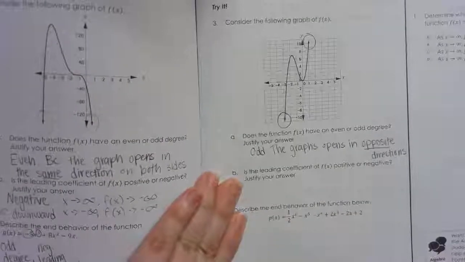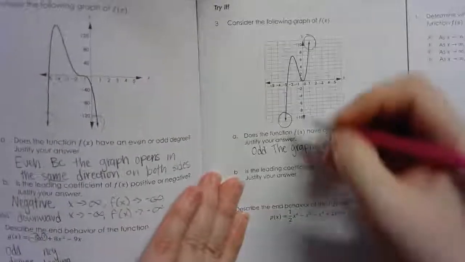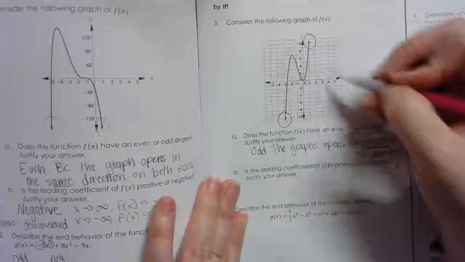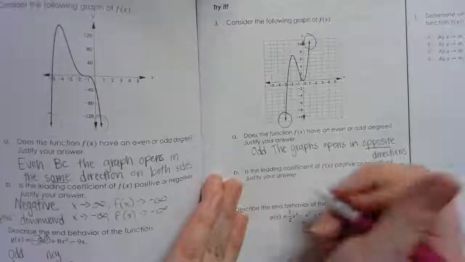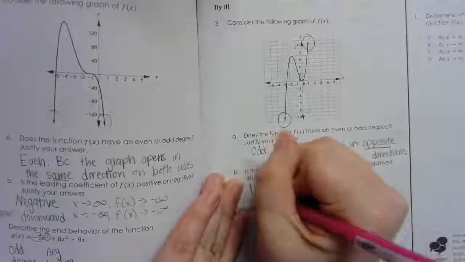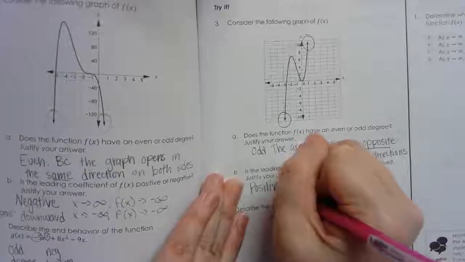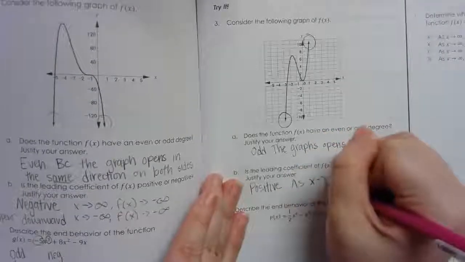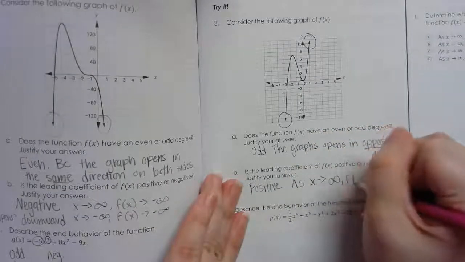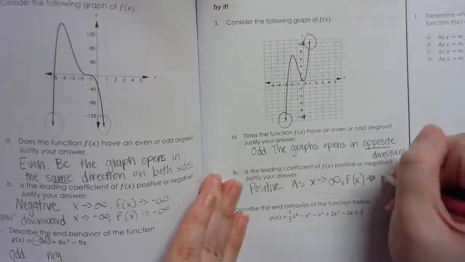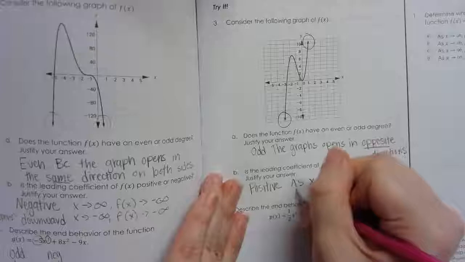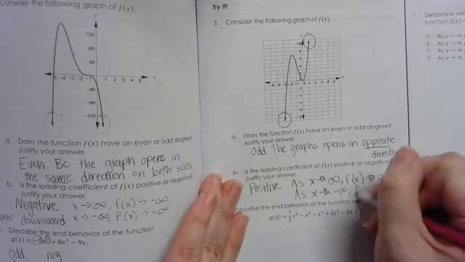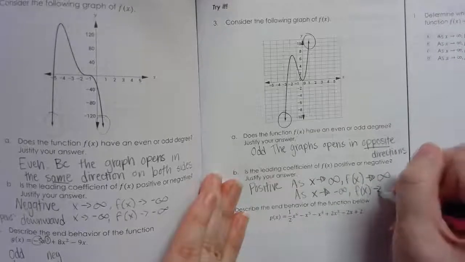Now we could look at that end behavior, but we also could do what we just said of it kind of has a positive slope. It's increasing, okay, generally from left to right. It's increasing, so it has a positive slope. So as x approaches infinity, f of x approaches infinity. And as x approaches negative infinity, f of x approaches negative infinity.